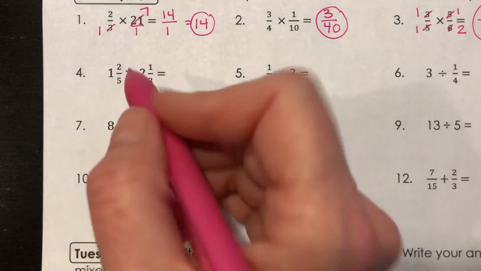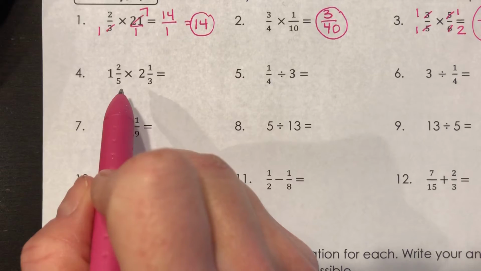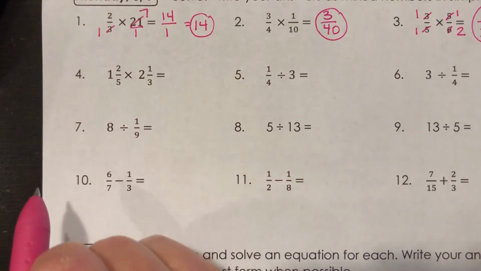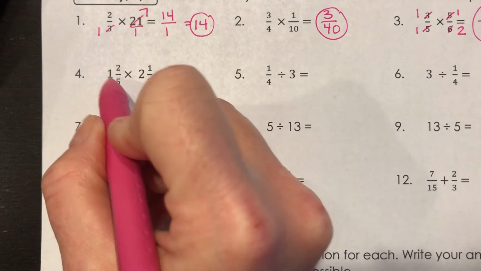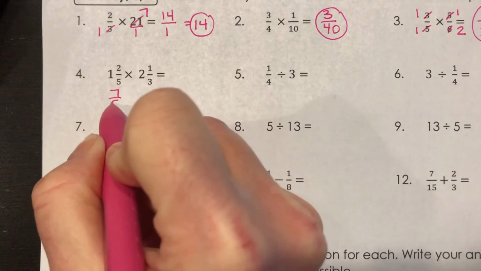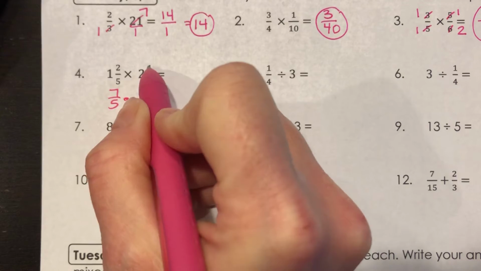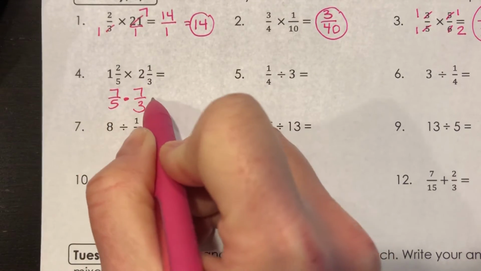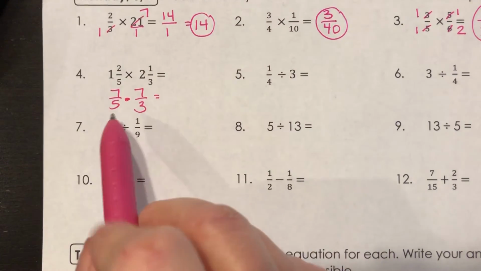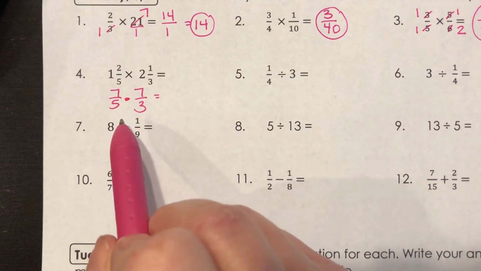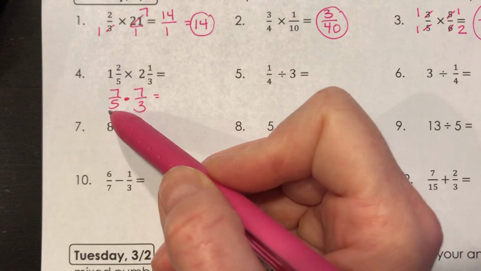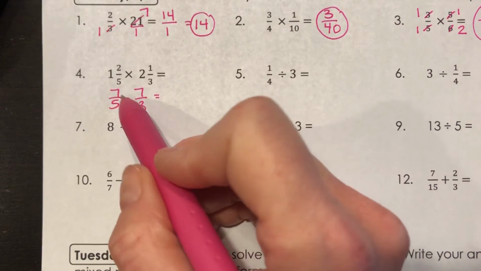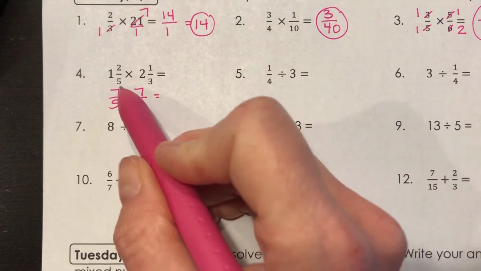All right, number 4. Again, you should have number 4 with this written down in your spiral. I'm going to change these to improper fractions because that's what we need to do when we're multiplying mixed numbers. 5 times 1 is 5 plus 2 is 7/5. Times 3 times 2 is 6 plus 1 is 7/3. Now, when you look at this, you might think, ooh, I can cross simplify the 7 and the 7. Those aren't diagonal from one another. The only time you can simplify is if you have a numerator and a denominator, right? So I can't do anything with 5 and 7 or 7 and 3.